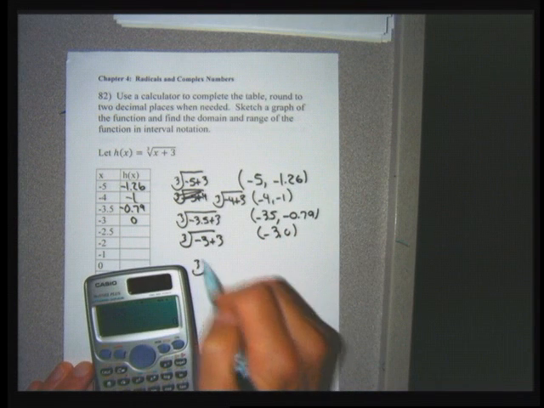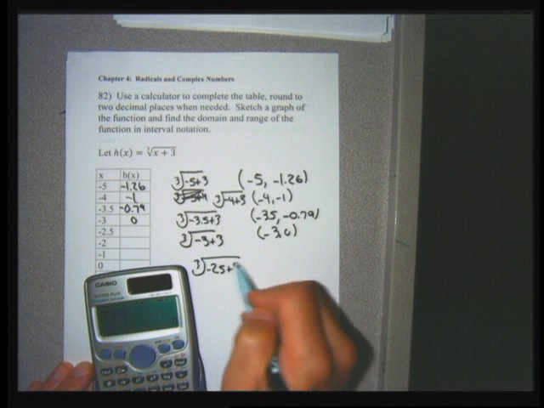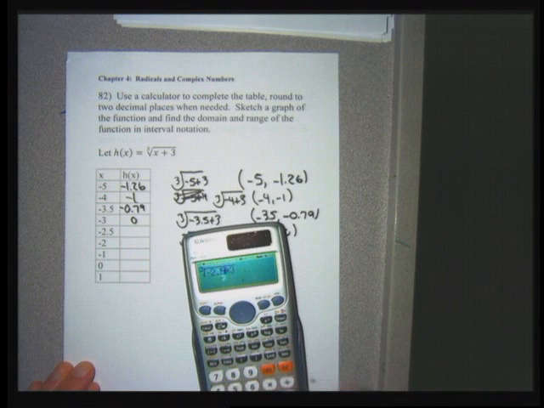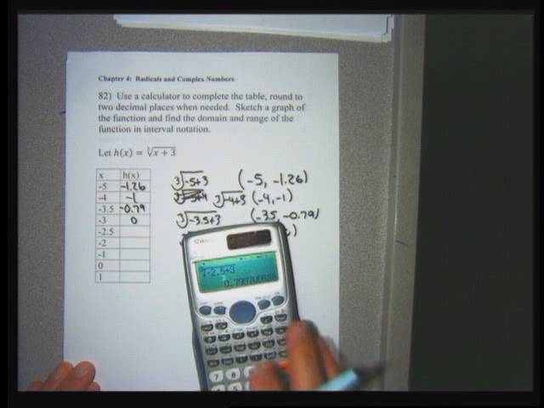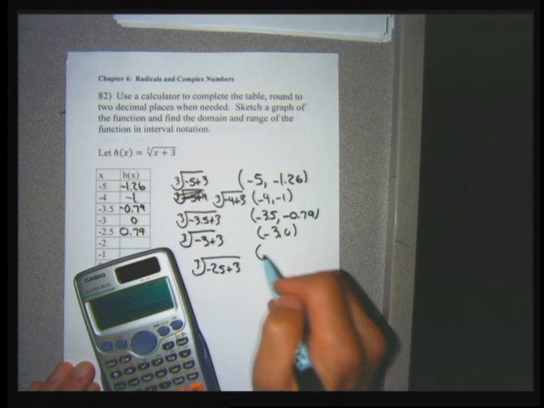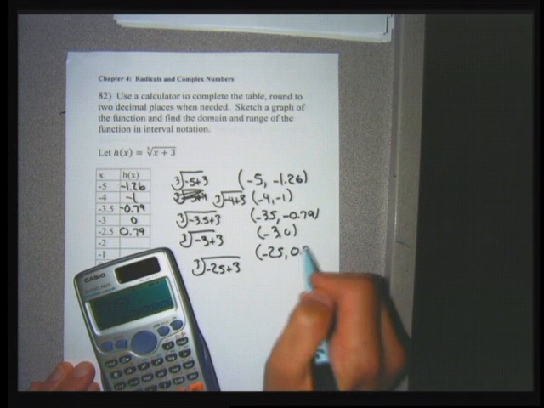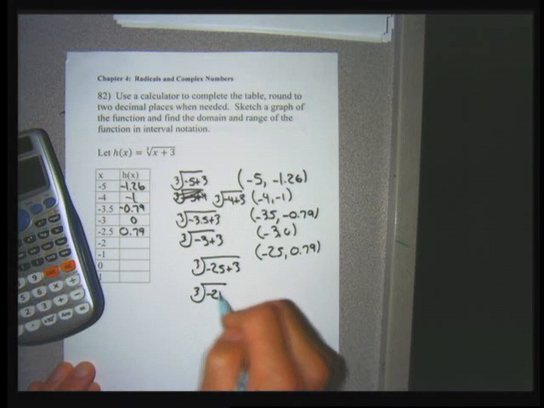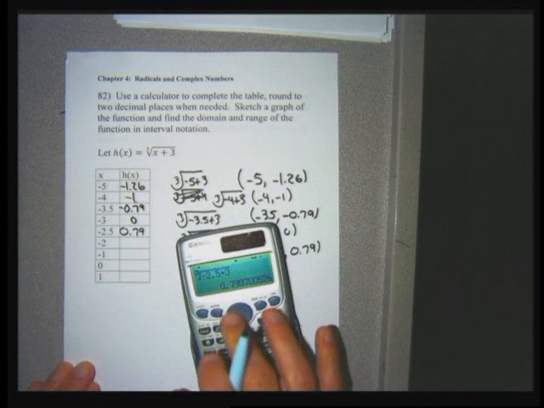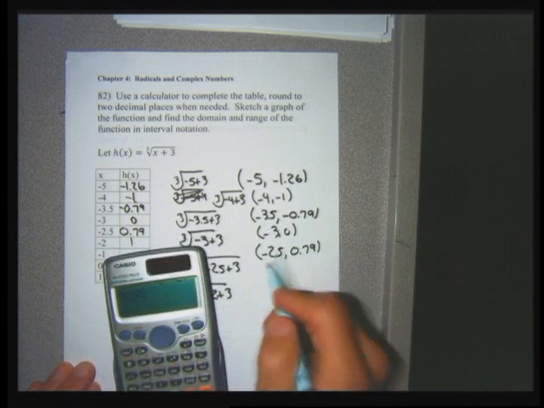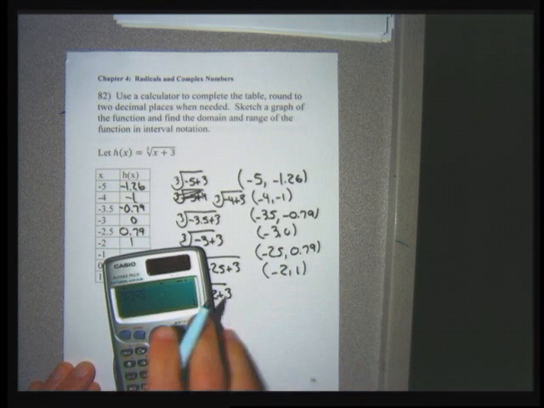And then I'm going to do the cube root of negative 2.5 plus 3. This is overkill on the points, but that's okay. Back, back, back, back. Delete 2.5. I get 0.79. So that point's going to be negative 2.5 comma 0.79. And then I'm going to do the cube root of negative 2 plus 3. You'll start to see similarities. So back, back, back, delete, delete. There's negative 2 plus 3, and I get 1. That's going to be the point negative 2, positive 1.